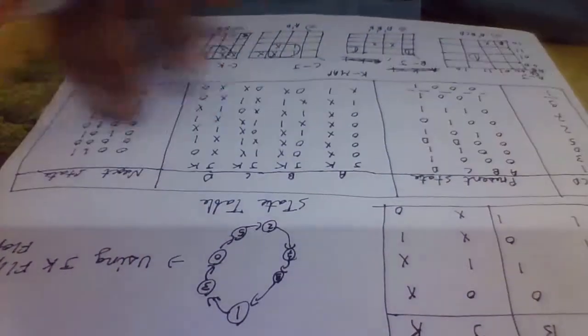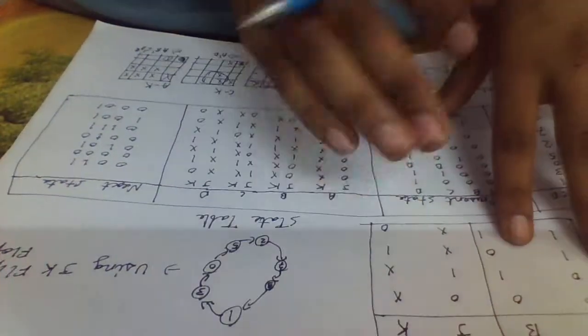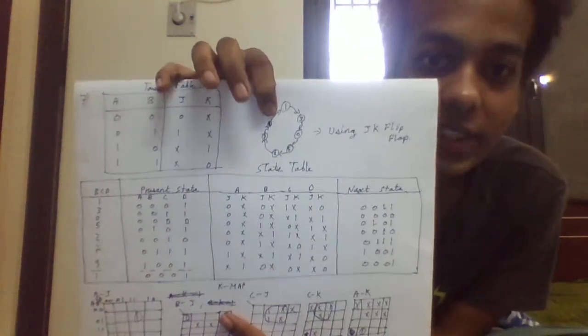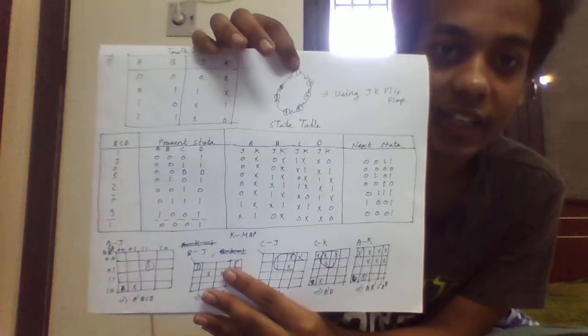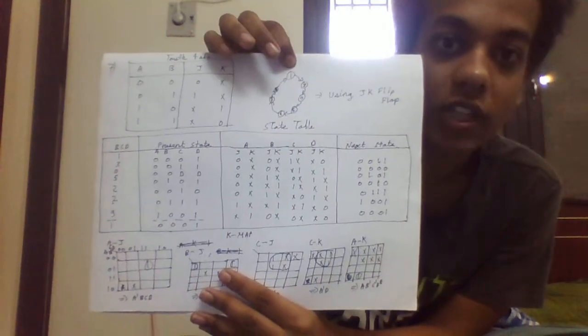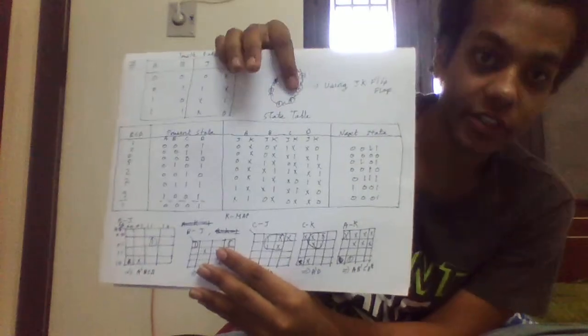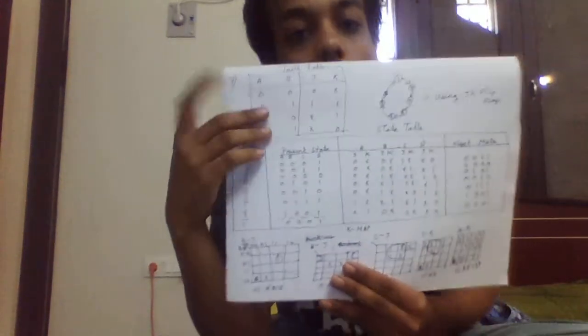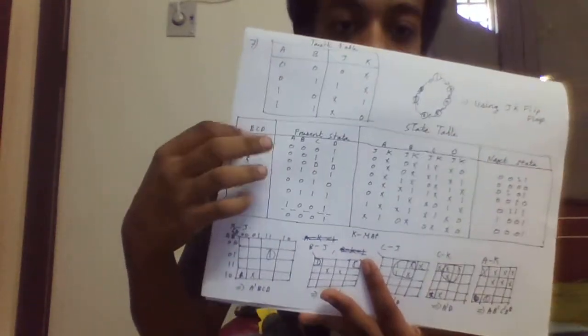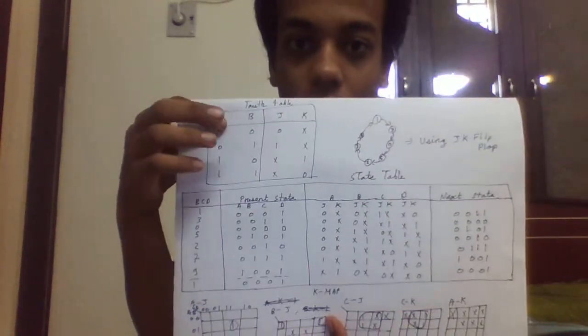Question number 7. Now this is a very interesting question. This is a JK flip-flop question. In the question we've been given this cycle. Now this cycle tells us what the present state is, what the next state is, and then what is the state after that, and where it comes back to. So from that we can get a state table from the truth table.